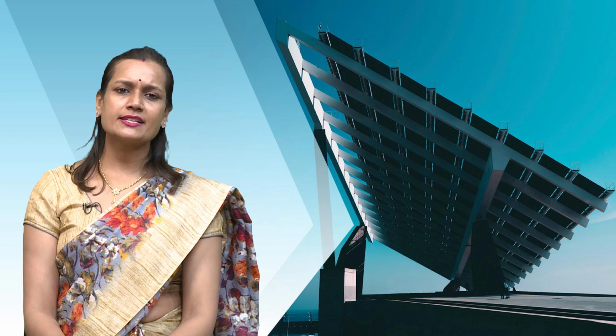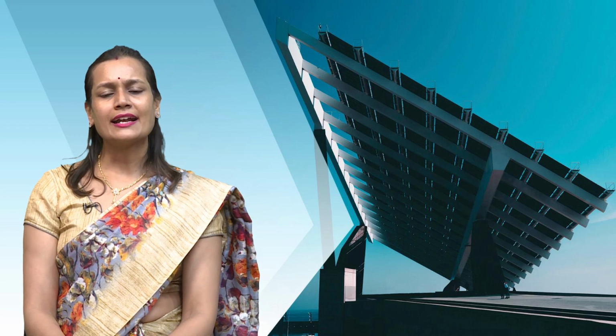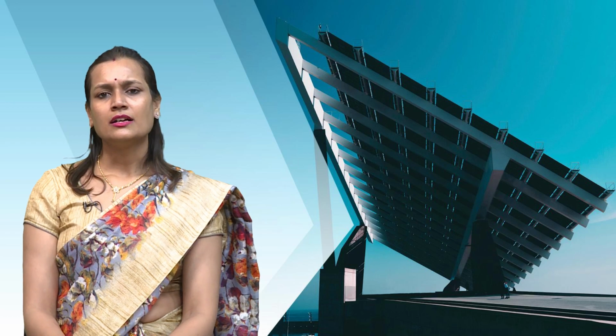Because the earth is round, the sun strikes the surface at different angles ranging from 0 degree just above the horizon to 90 degree directly overhead. When the sun rays are vertical, the earth's surface gets maximum energy possible. The more slanted the sun rays are, the longer they travel through the atmosphere, becoming more scattered and diffuse.